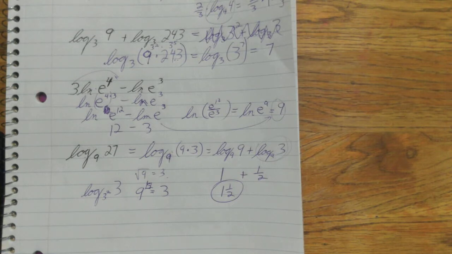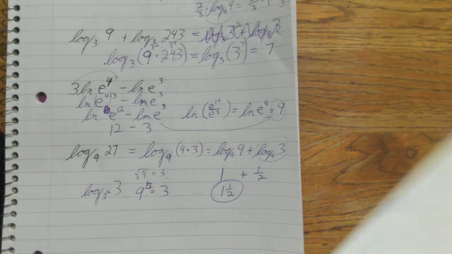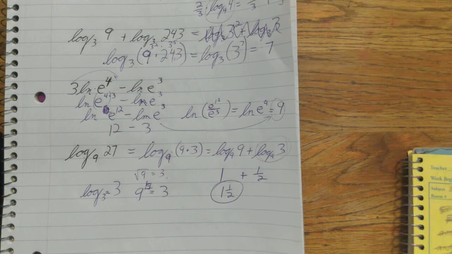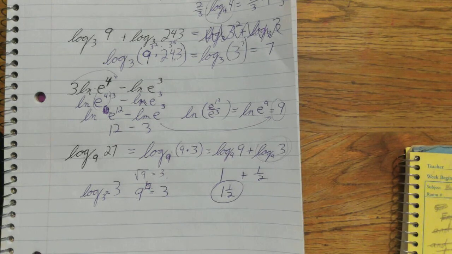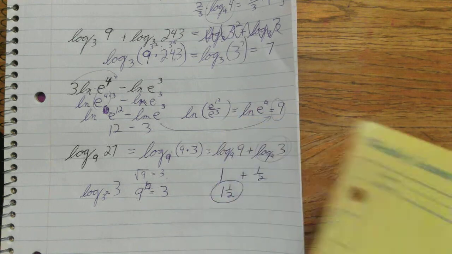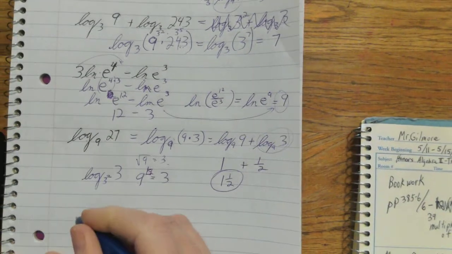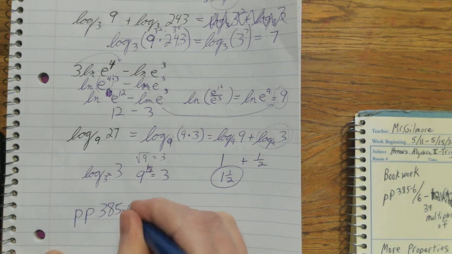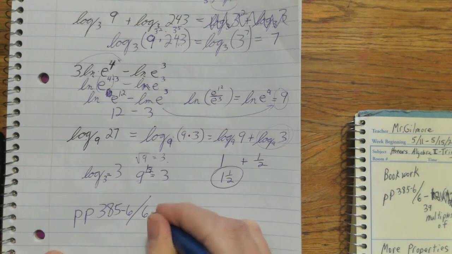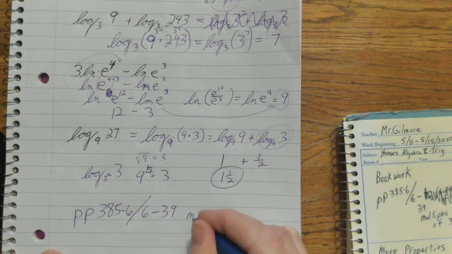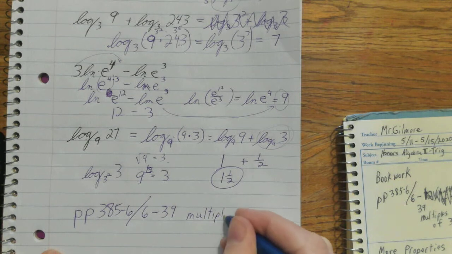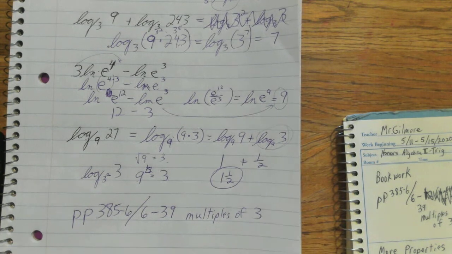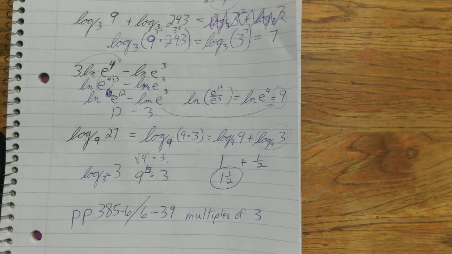All right, assignment. This will be your work here, pages 385 and 386. I want you to do 6 through 39, but only the multiples of 3 for your practice there. 6 through 39, multiples of 3.